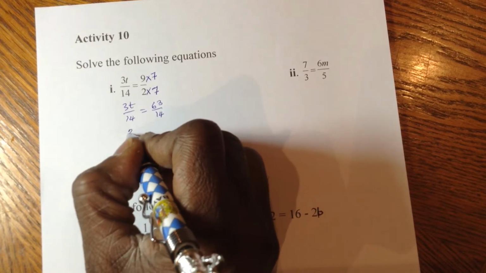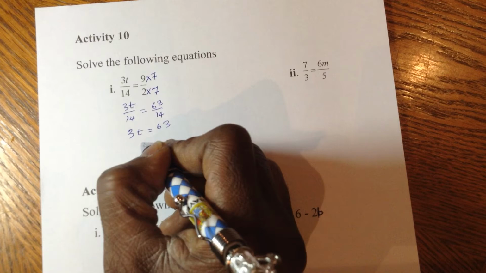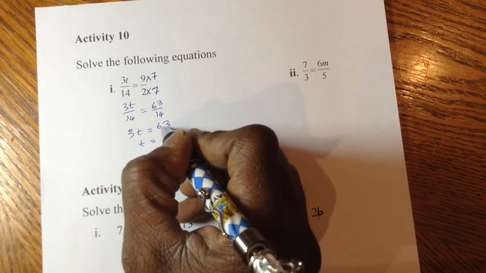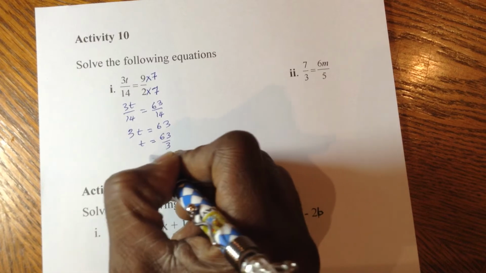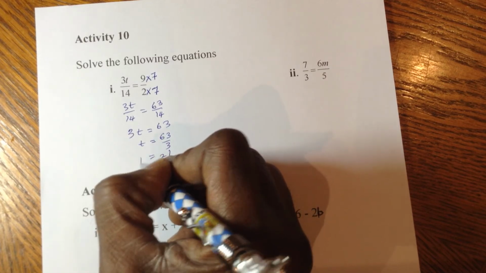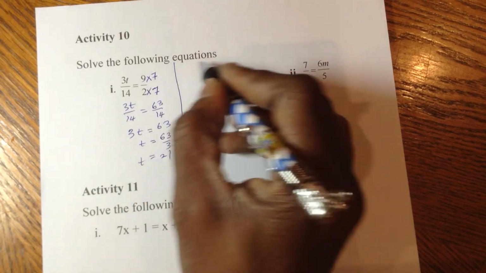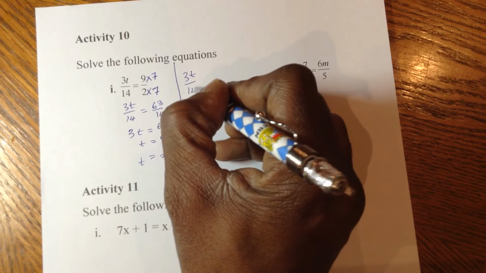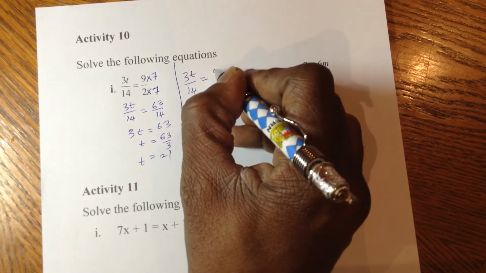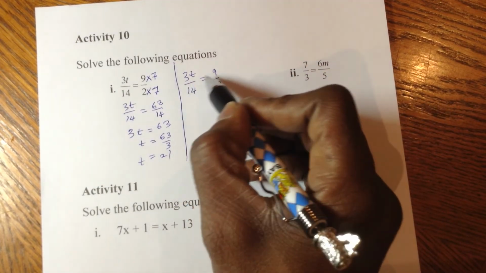That implies that 3t will be 63, therefore t is going to be 63 divided by 3, which is 21. Another way could be, I've got 3t over 14 equals 9 over 2. I can start by dividing both sides by 3.